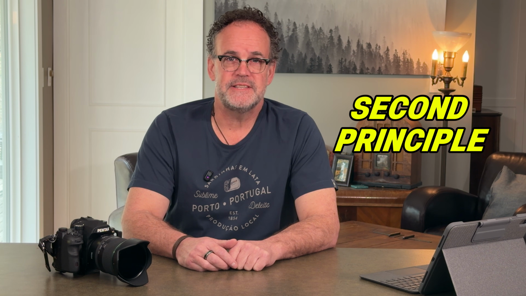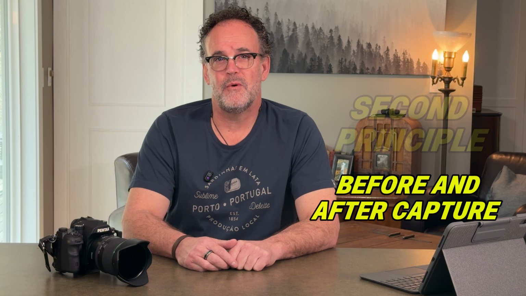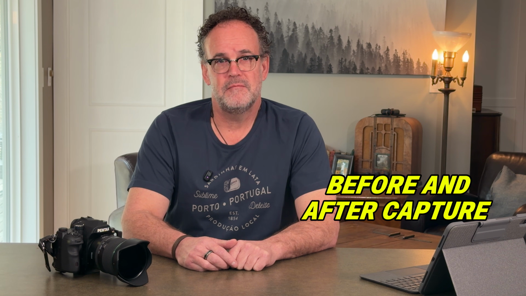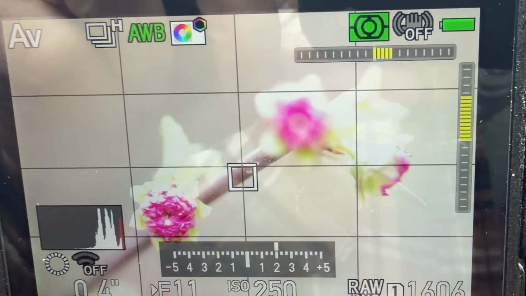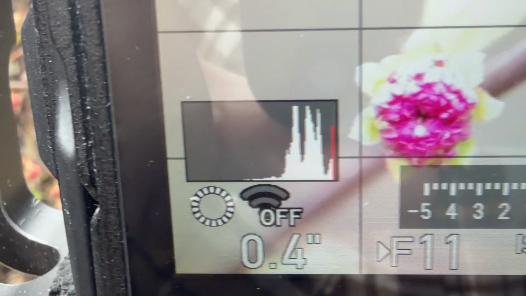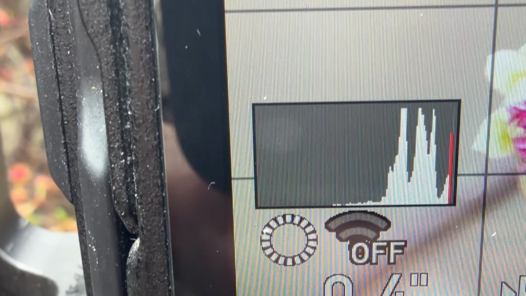The second principle is this: the histogram is useful before and after capture, but in two different ways. Before capture, if your camera offers a live histogram, it becomes a guide. It tells you where your exposure is heading as you adjust your shutter speed, aperture, or ISO. That means you can read the scene before pressing the shutter and make a deliberate choice instead of reacting later.